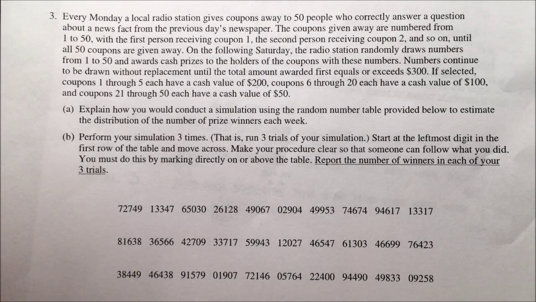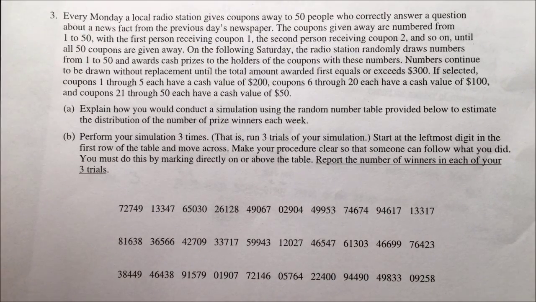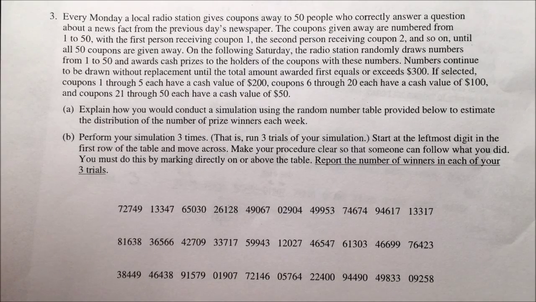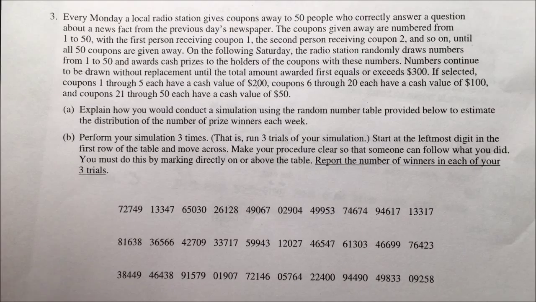On the following Saturday, the radio station randomly draws numbers from 1 to 50 and awards cash prizes to the holders of the coupons with these numbers. Numbers continue to be drawn without replacement until the total amount awarded first equals or exceeds $300. If selected, coupons 1 through 5 each have a cash value of $200, coupons 6 through 20 each have a cash value of $100, and coupons 21 through 50 each have a cash value of $50.